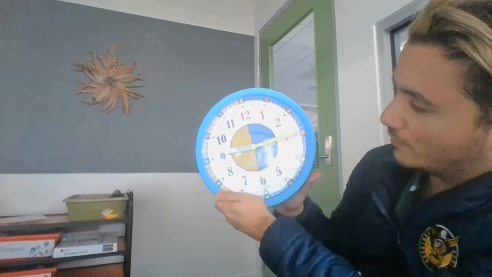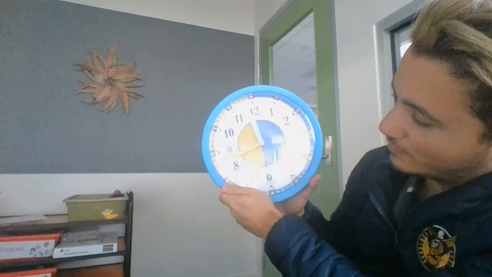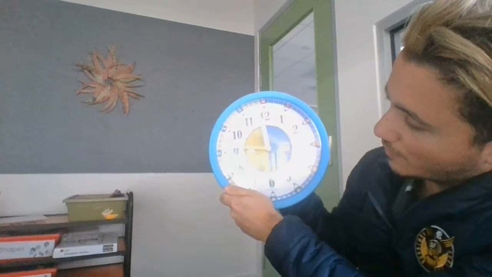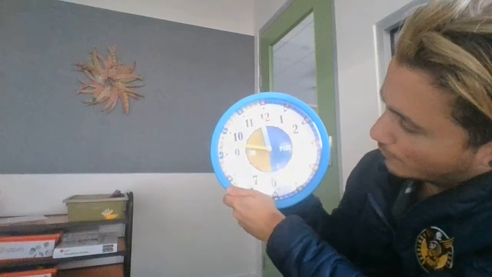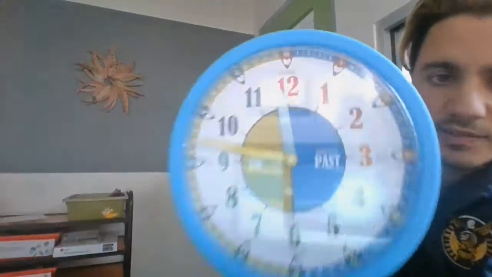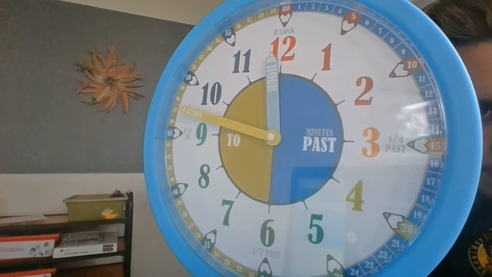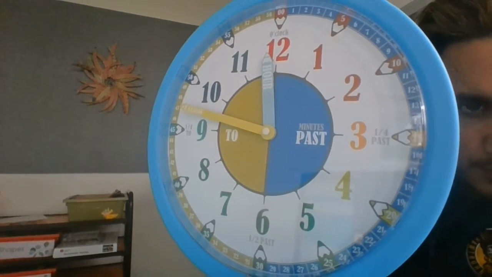Okay, let's do another one from on the 2 side. The 2 side of the clock gets a bit trickier. Okay, how about this time here? That's the time that I've got on the clock. So we're looking at time to the exact minute.